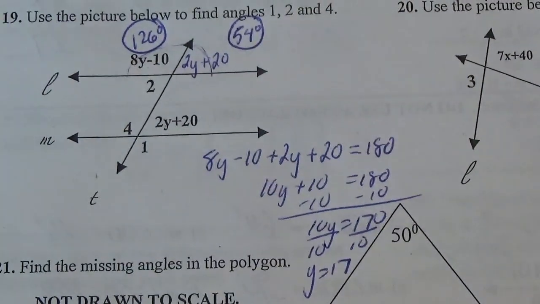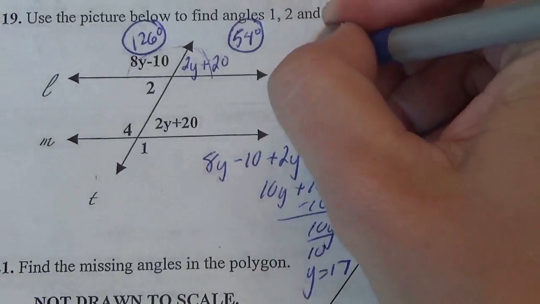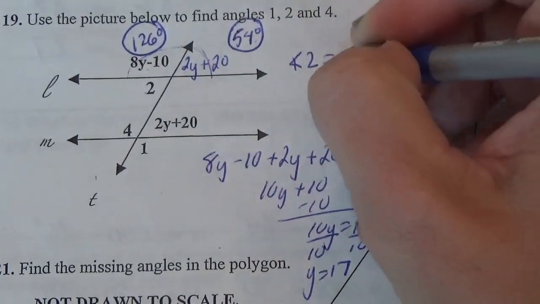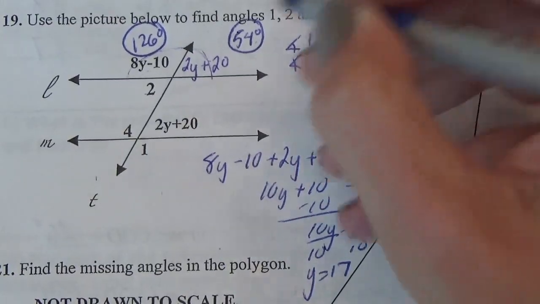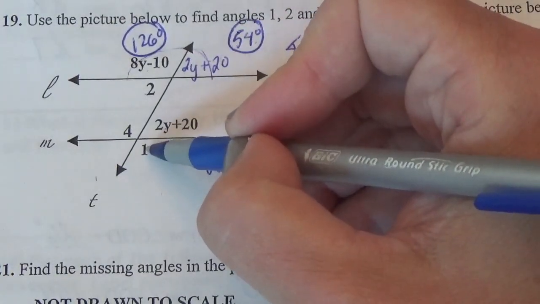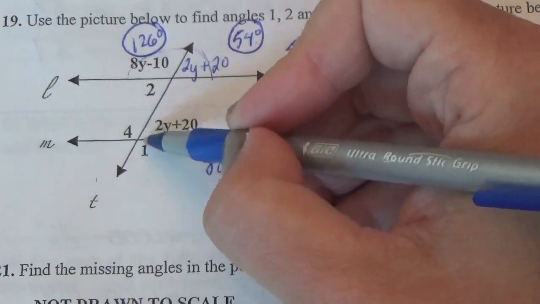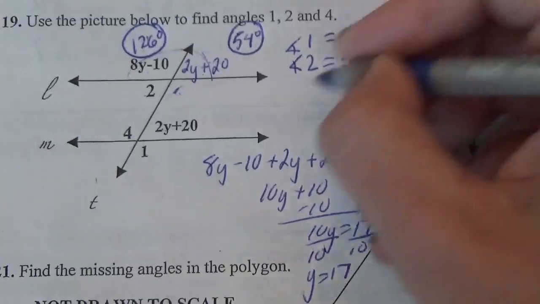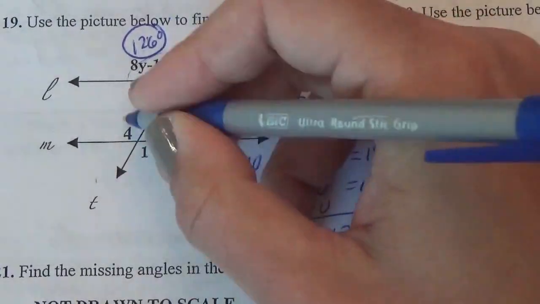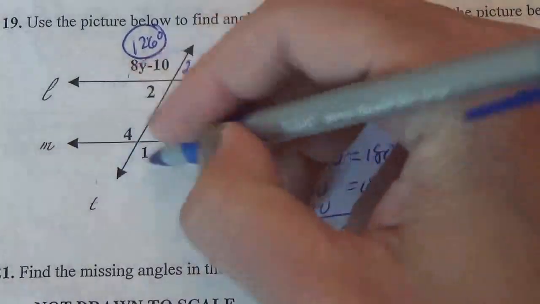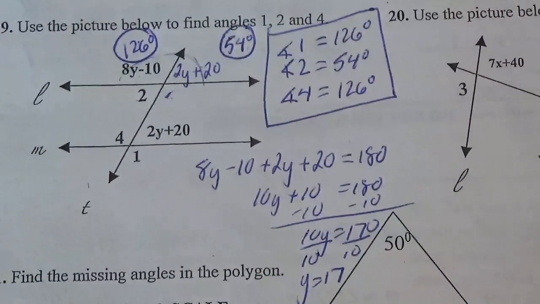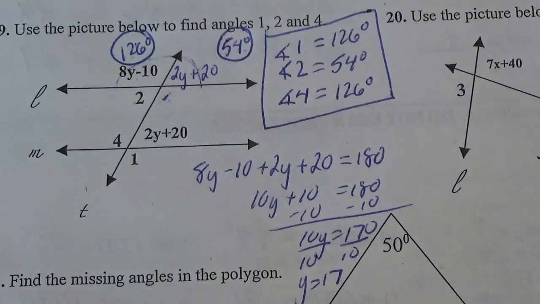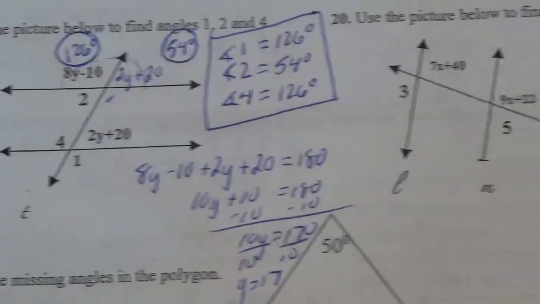Yeah, okay. So now we should have everything, right? Angle 2 is vertical to this, so that's going to be 54. Oh, let's start with angle 1. Angle 1, oh goodness, that's going to be the same as this one. That's the same as the 126. And angle 4 is the same as the 126. They're vertical. Okay. All right. Doing good here.